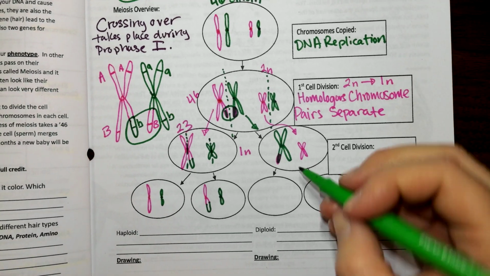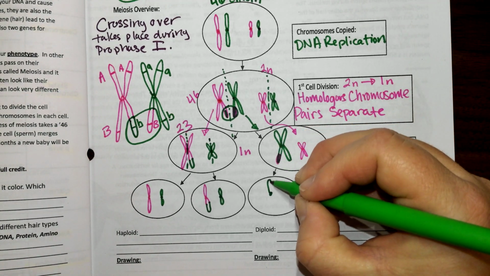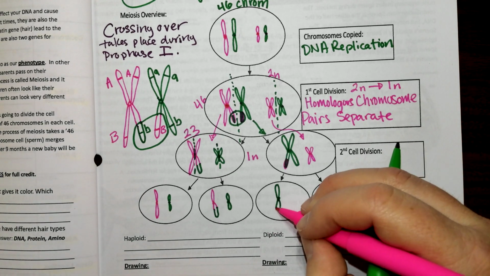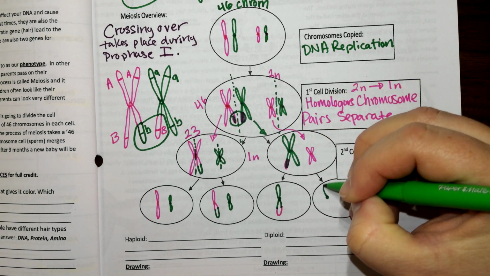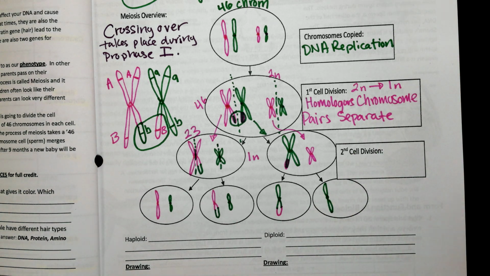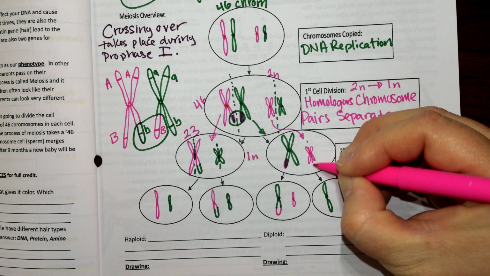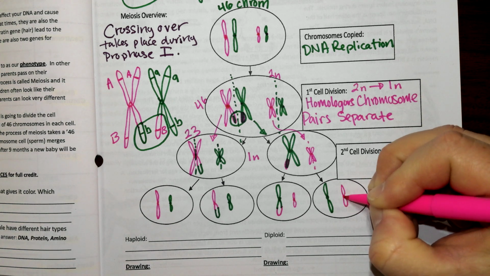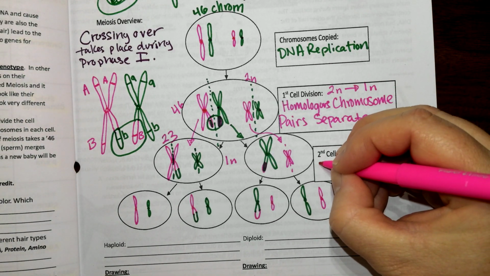And then we're going to do the same thing over here. Let's cut this in half. We're going to have half pink. And then the piece that's all green will go over here. And then the little tiny pink one will go here. And the other half of the little tiny pink one will go over here. Okay? And then we can write here, sister chromatids are separated.